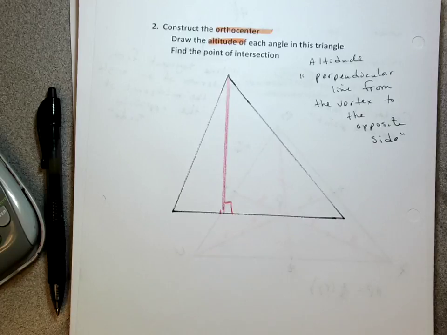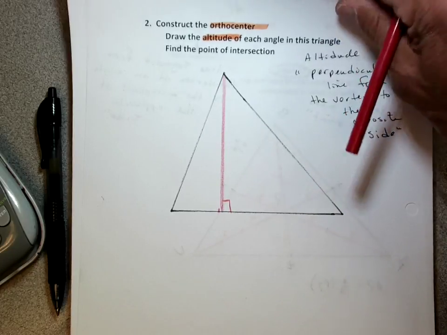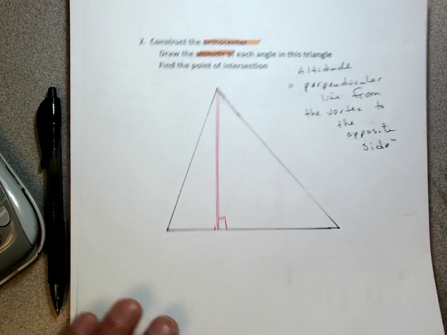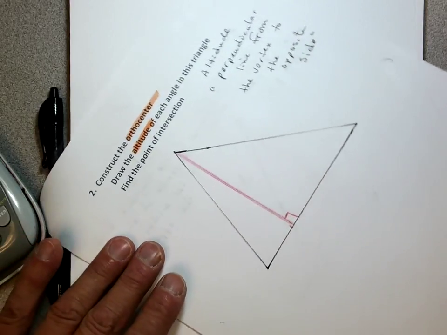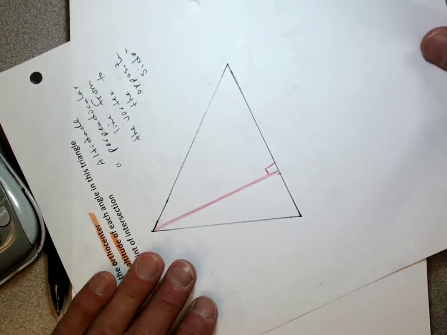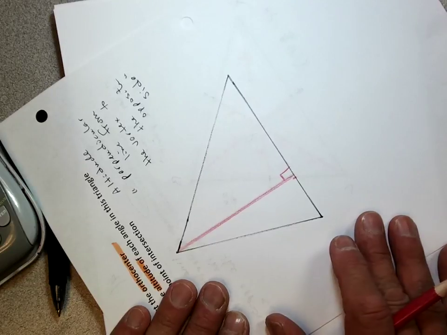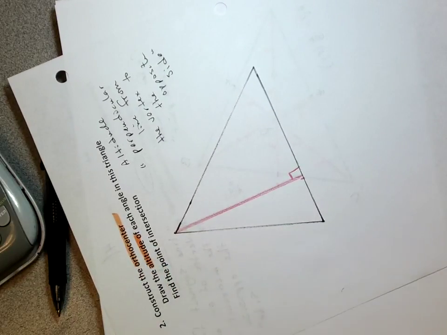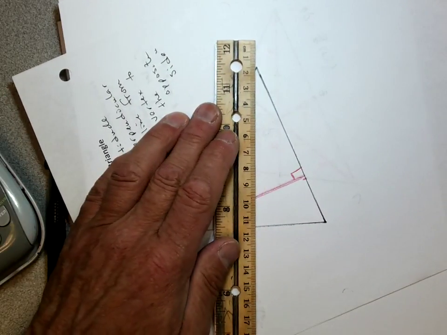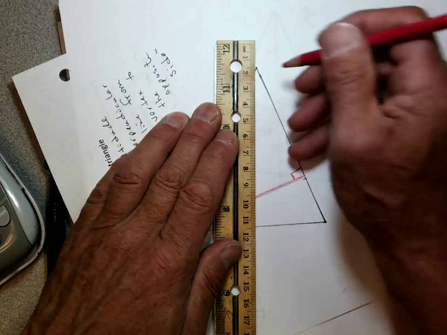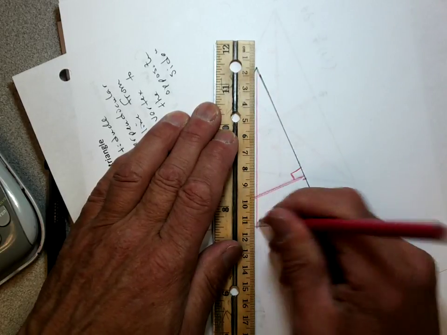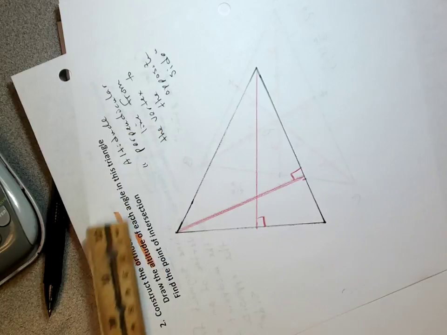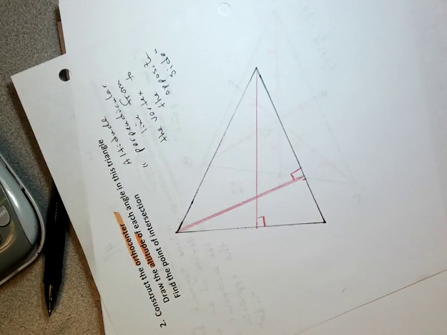Now, if I want to draw another altitude, for me personally, when I draw the next altitude, I just like to take my paper, scoot it around, because then I can see a little bit better. So I just like to take my triangle and scoot it around. And I need the next altitude, straight up and down, right? Right about there. Okay, 90 degrees. Oh, I probably should use a protractor. That looks a little bit off, right? It's all good though.